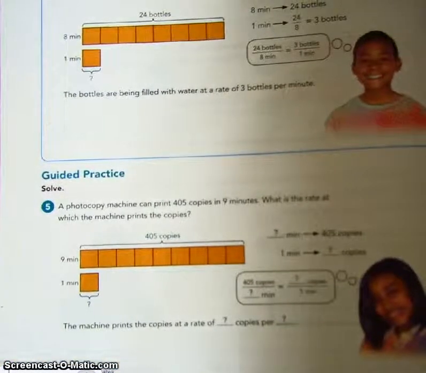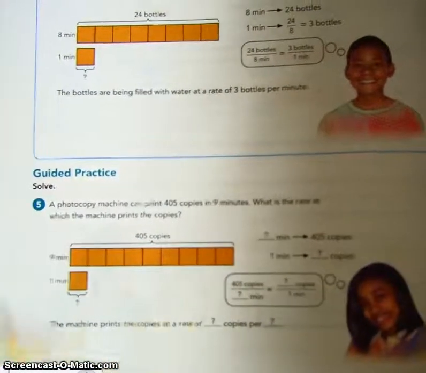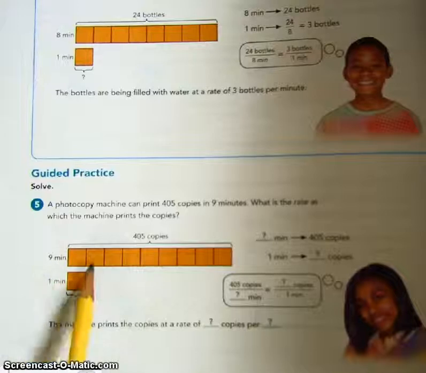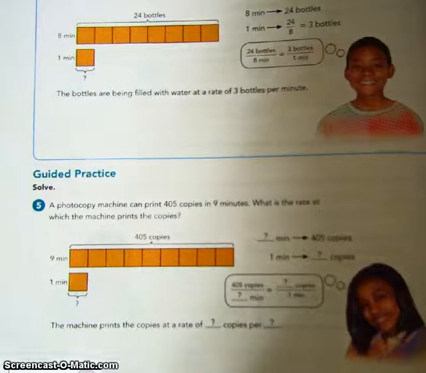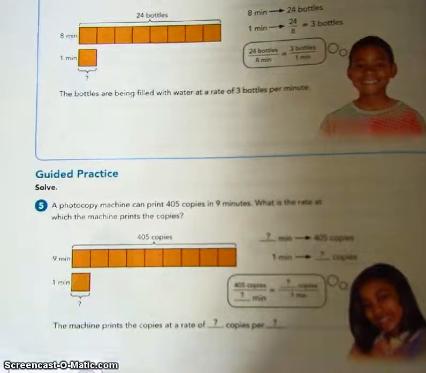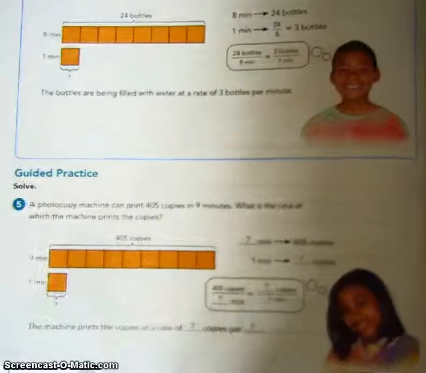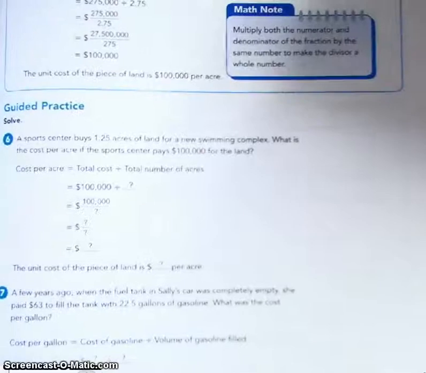If you could go ahead and do number 5 down here on your guided practice at the bottom of page 160 on your own, it goes ahead and draws the units for you and walks you through it. If you could come up with that answer, we'll go over it tomorrow in class. So go ahead and pause the video and do that. Okay, we're back and we're moving to page 161.